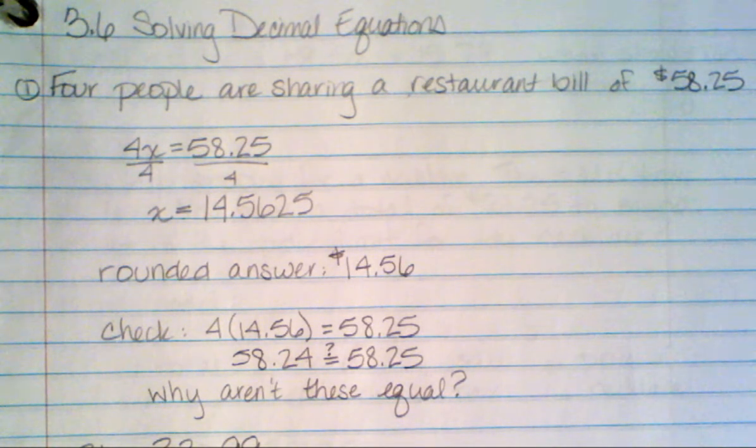So in order to solve for x, we have to divide both sides by 4. When we do that, we get 14.5625. But if we're talking about money, we want to round that to $14.56. So then we go through the check and we plug in 14.56 and we don't get two equal sides. We get $58.24 equals $58.25. That's really close, but they're not exactly equal.